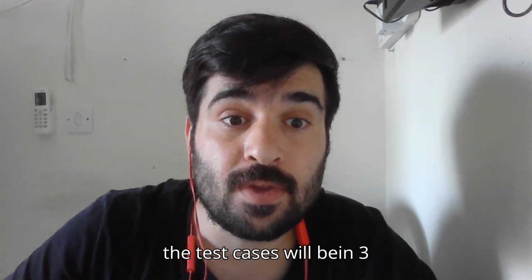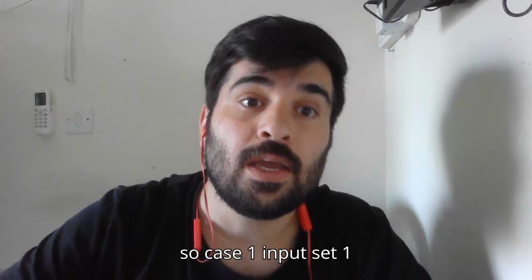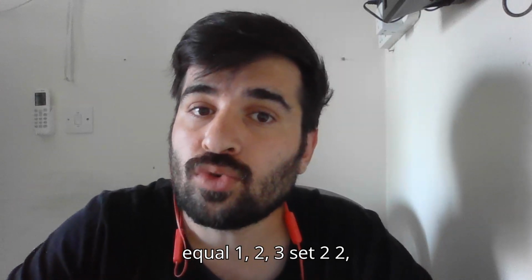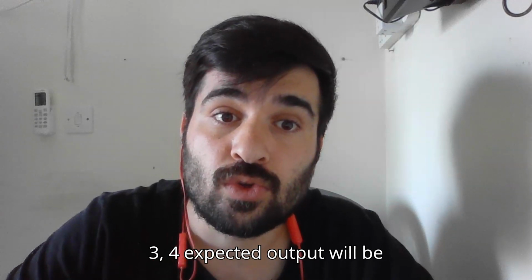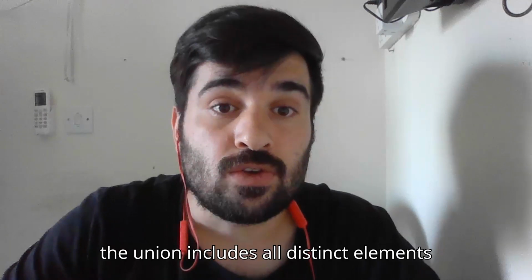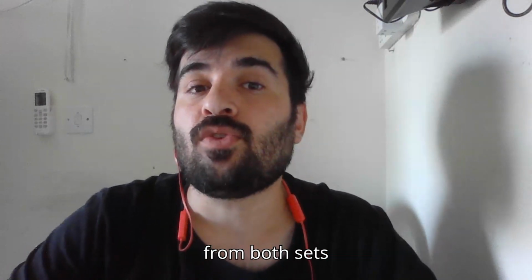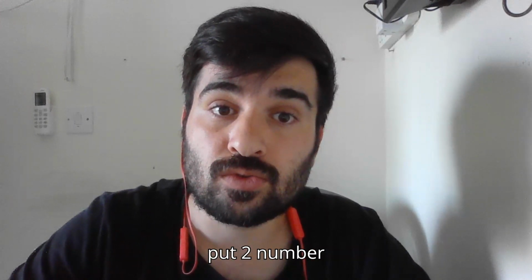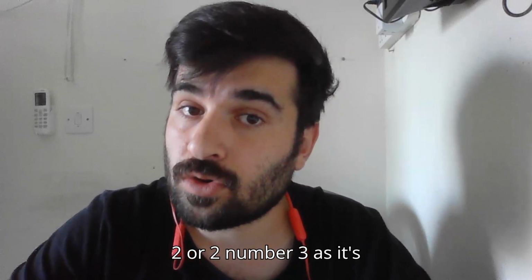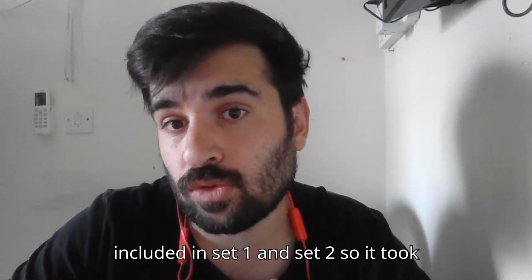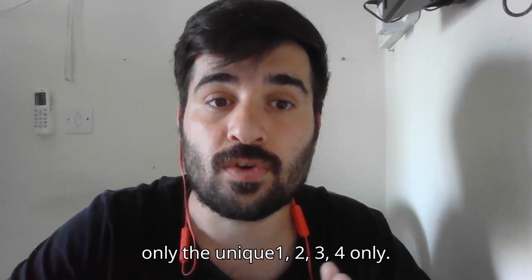The test cases will be three. So case 1, input: set 1 = {1, 2, 3}, set 2 = {2, 3, 4}. The expected output will be {1, 2, 3, 4} because the union includes all distinct elements from both sets. And as you see in the output, it didn't include 2 or 3 twice, as they are included in both set 1 and set 2. So it took only the unique 1, 2, 3, 4.